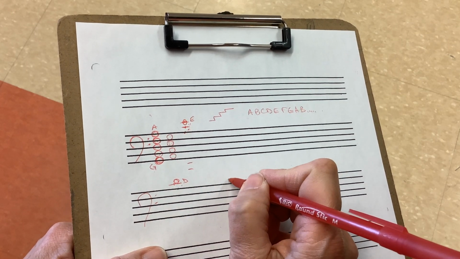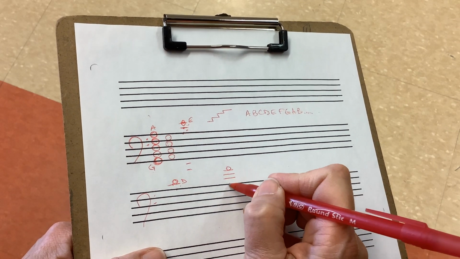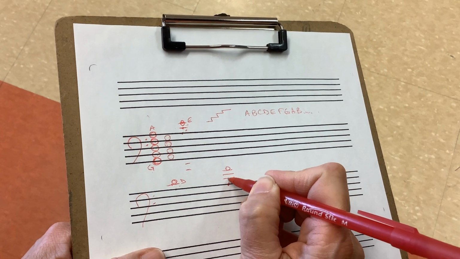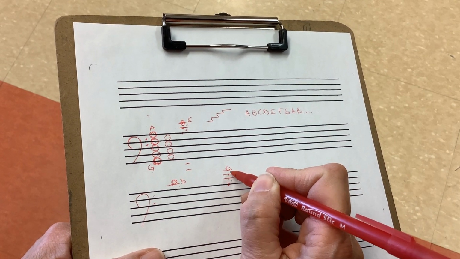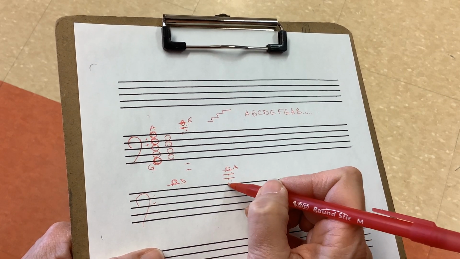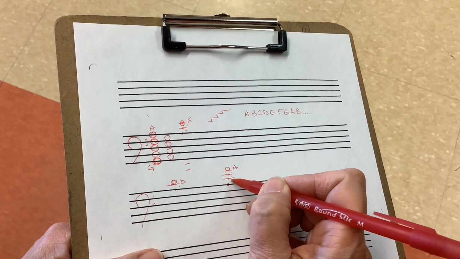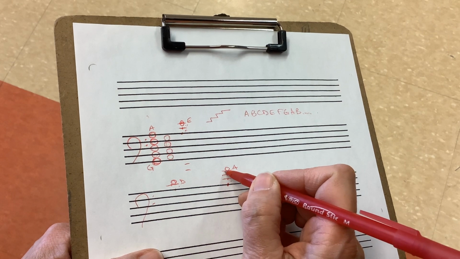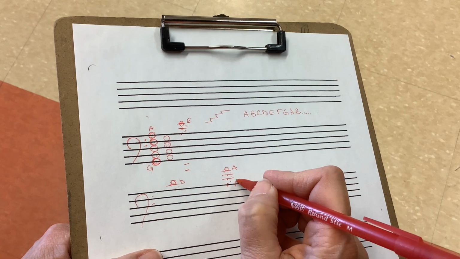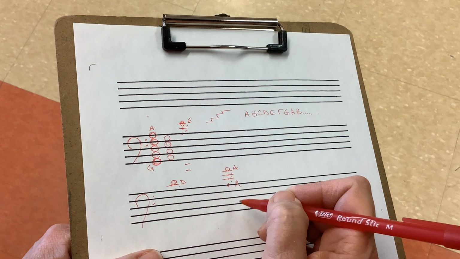Let's try another one. Harder one. Ooh, let's try that one. A, line, space, line, space. B, C, D, E, F, G, A. Let's do that again. Line, space, line, space, line, space, line, space. A, B, C, D, E, F, G, A. That would be another A. For those of you that know about octaves, this is an octave. From A to an A, 8 notes higher, that is an octave.